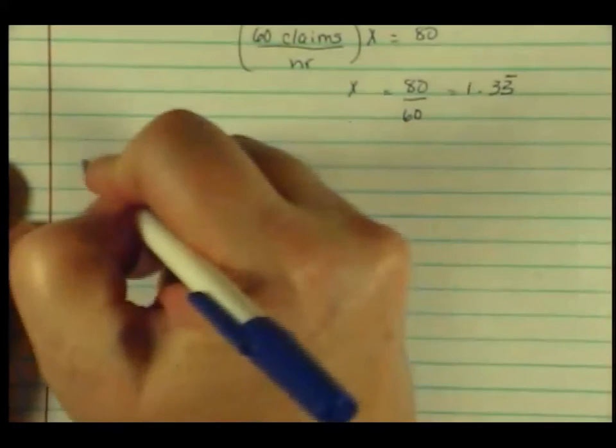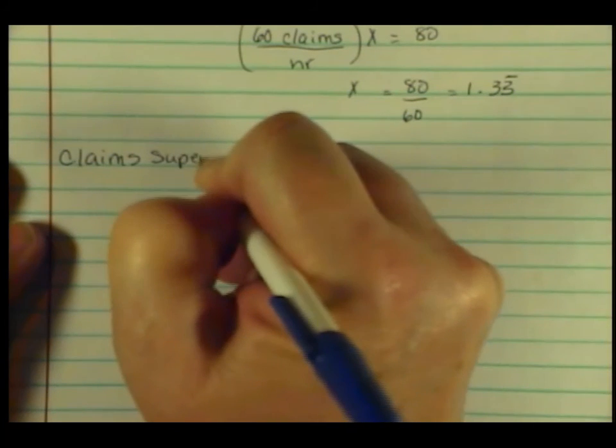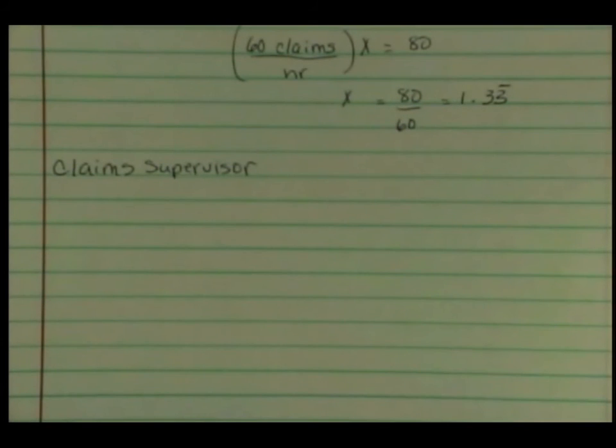Let's do the claim supervisor. Would you have to do this for each one? You do. If the question asks you how many you need for each one, that's what you'd have to get back to.